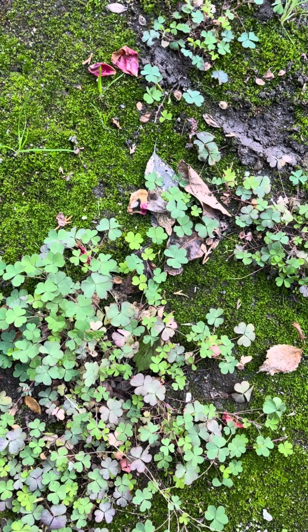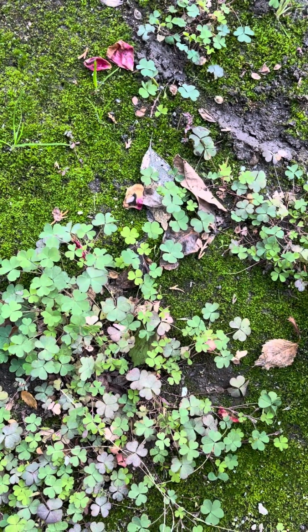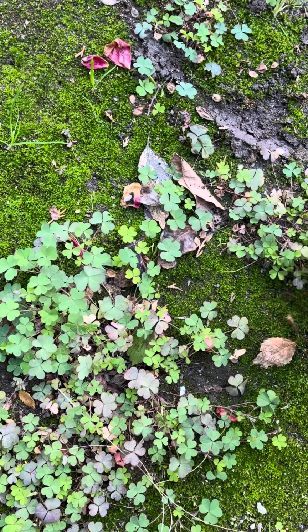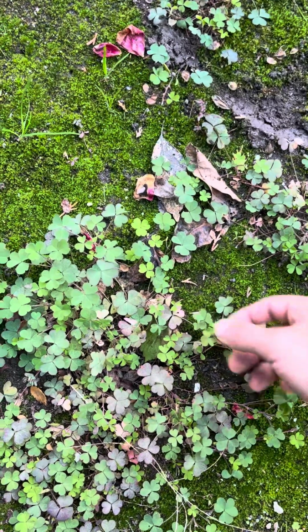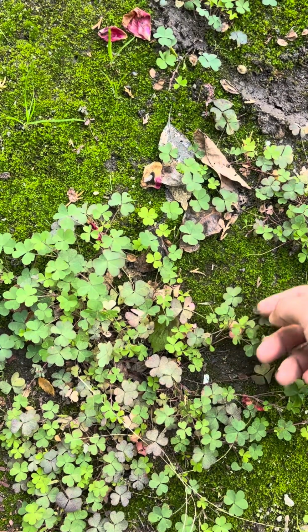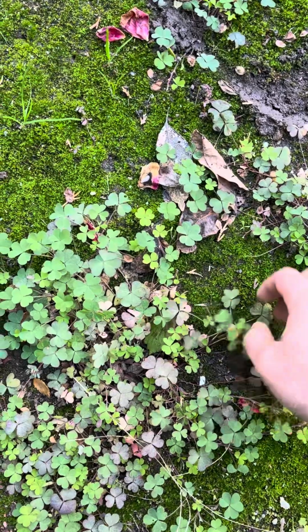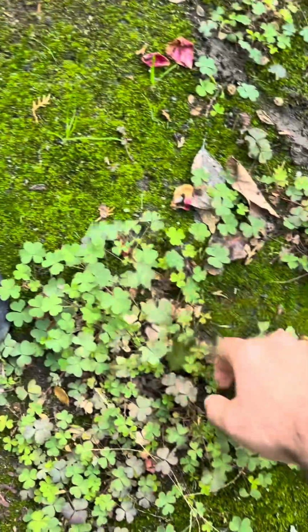So to close out the video, what we see here is a perfect example of an interspecific interaction between two plant species. Again, this is called the Oxalis corniculata, which is just the scientific name for three-leaf clovers, and the Bryophyta, which is a scientific name for moss.